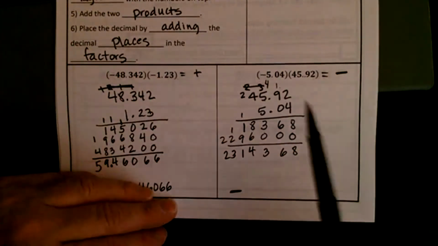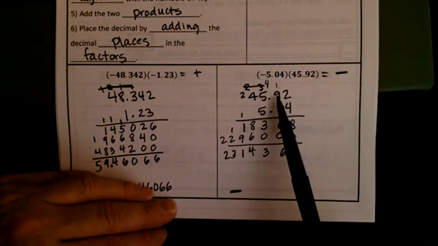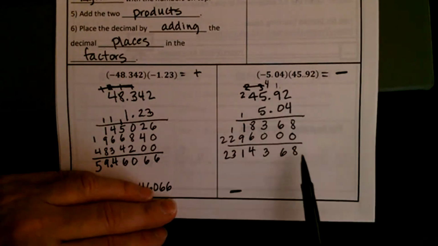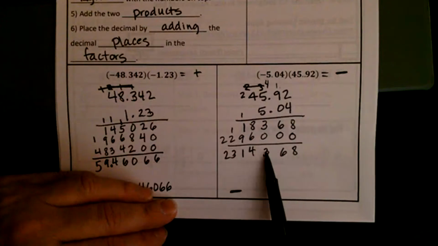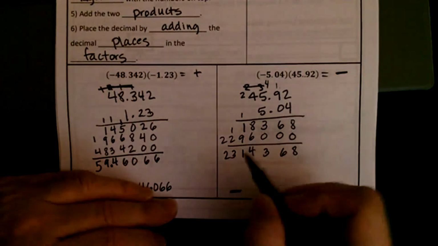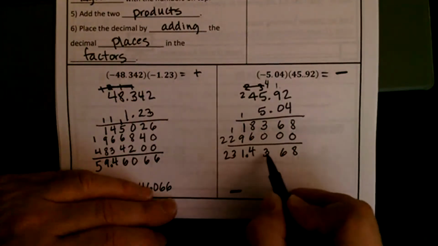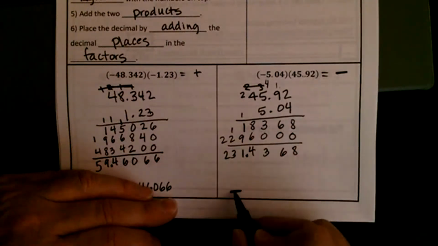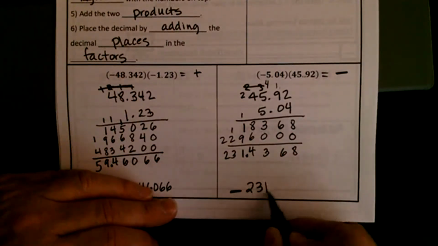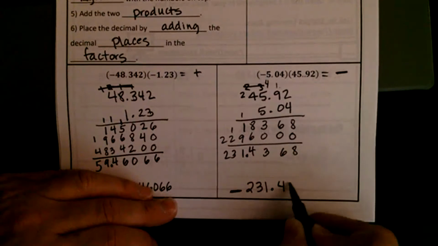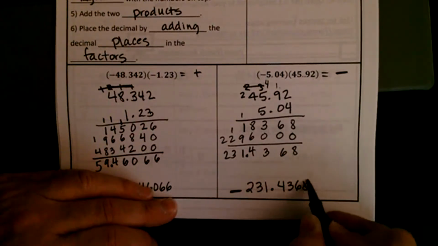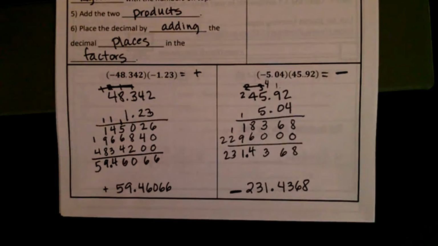How many do we have? 1, 2, 3, 4. 1, 2, 3, 4. So the decimal goes right there. So there's 1, 2, 3, 4 places. So the answer is negative 231.4368.